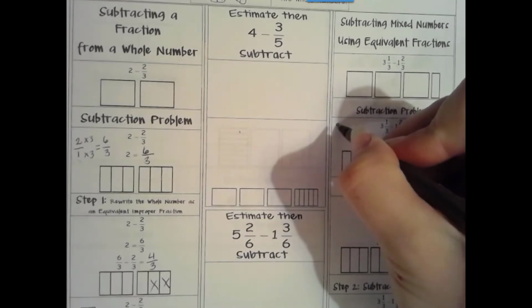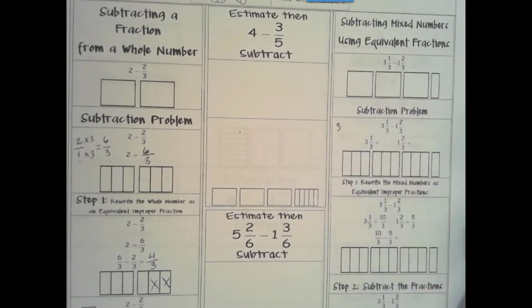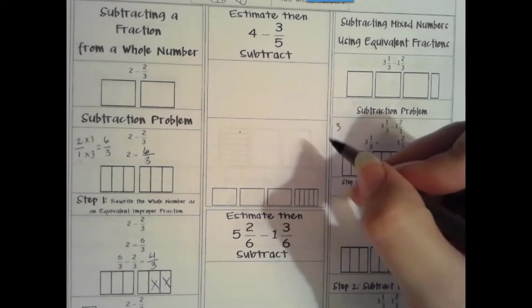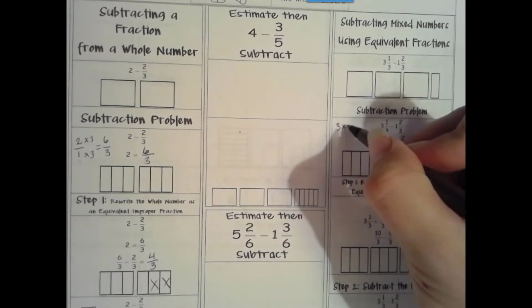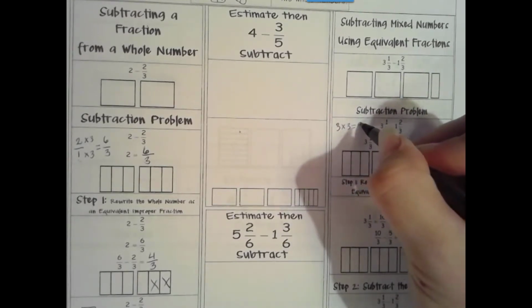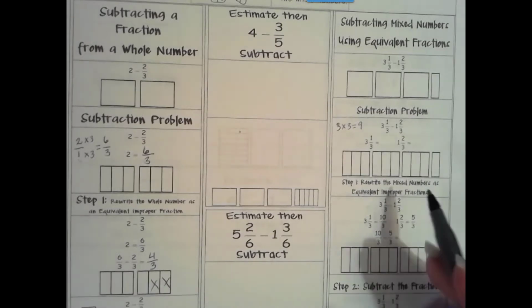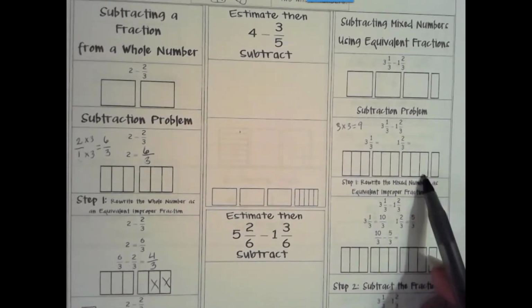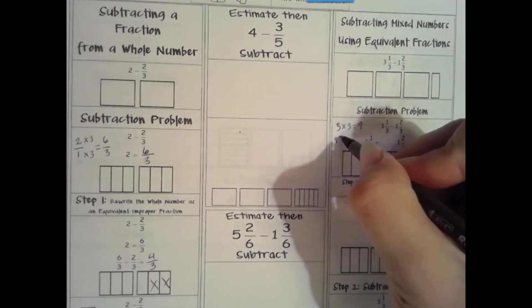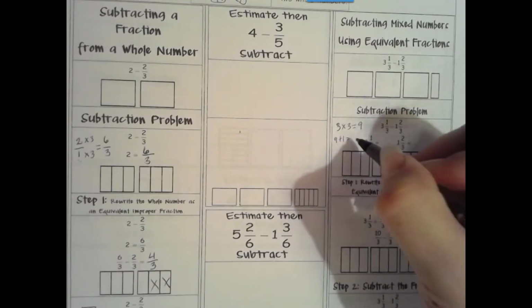So the 3 times 3 equals 9. So I get 9 pieces here. And then I take the 9 and I add it to the 1.